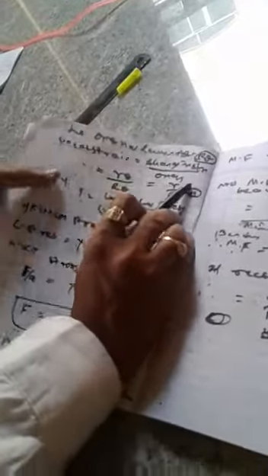By using the original dimension and the change in dimension, we can write the strain. The linear strain can be written as change in length by original length. The change is small r theta and the original is capital R theta. So theta gets cancelled, leaving r by R. This is the linear strain.